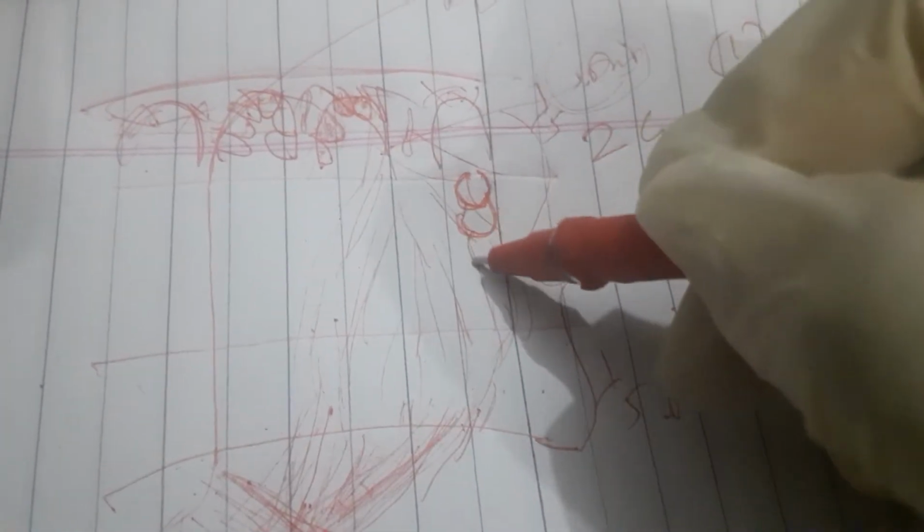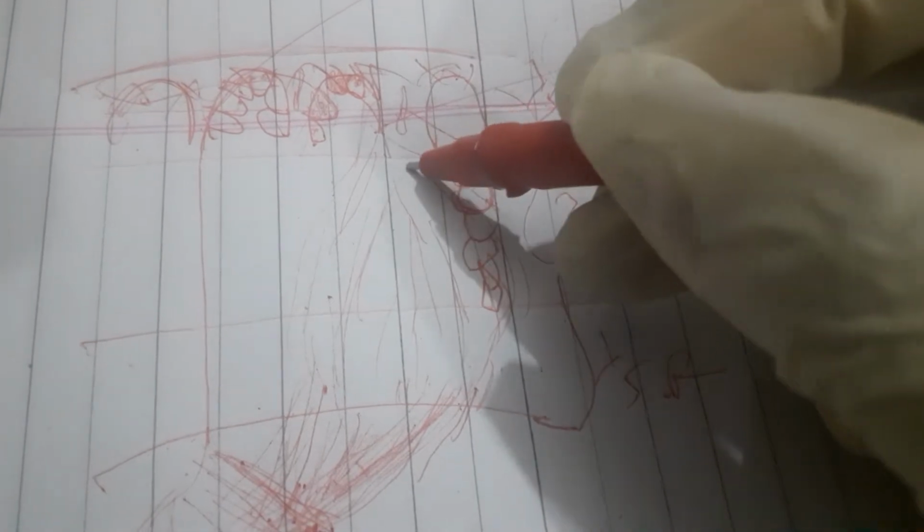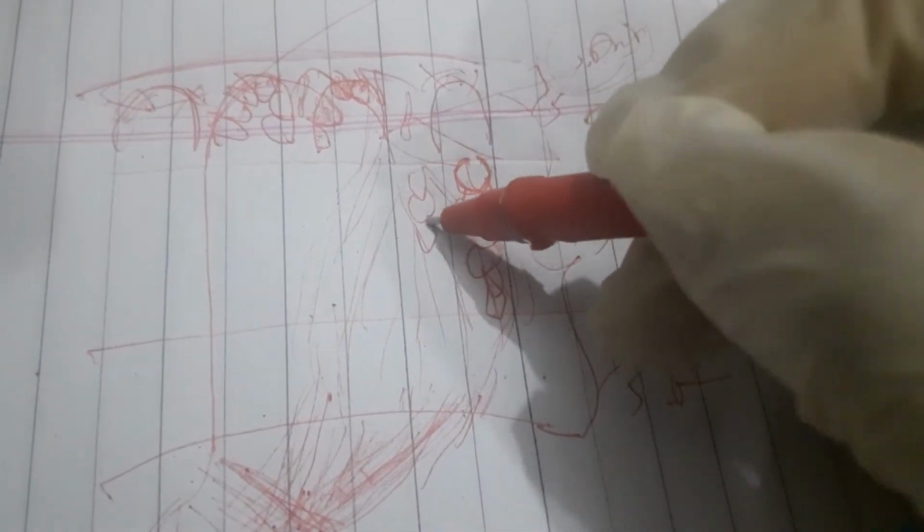Now coming to the zona fasciculata. In this, again there are polygonal or round cells arranged in vertical cord-like fashion. It is one or two cells thick. This is one cell thick, this is one cell, and this is two cells thick.